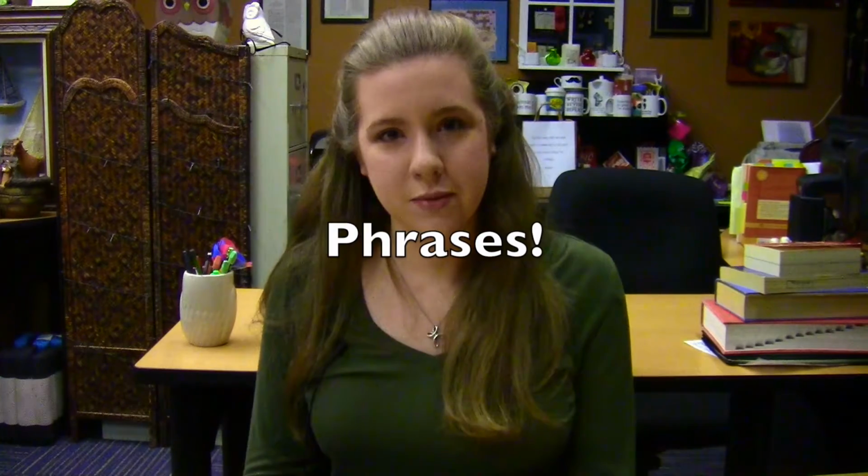Today we're going to be looking at commas. Before we get started, it's important to know the difference between phrases and clauses. Phrases are groups of words that don't contain both a subject and a predicate. In that sense, they can't stand on their own.